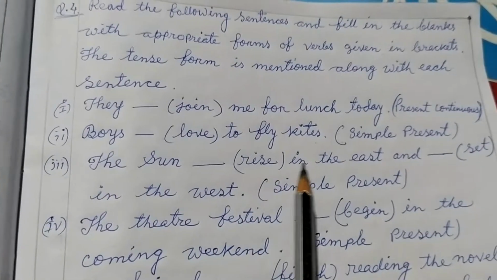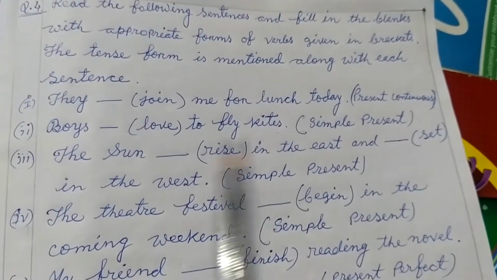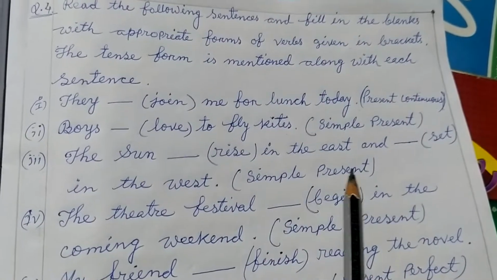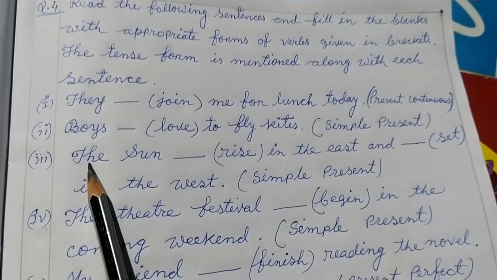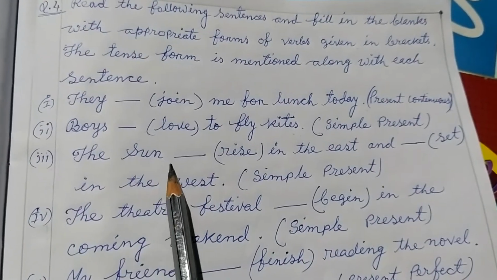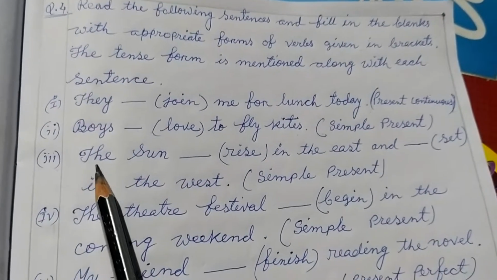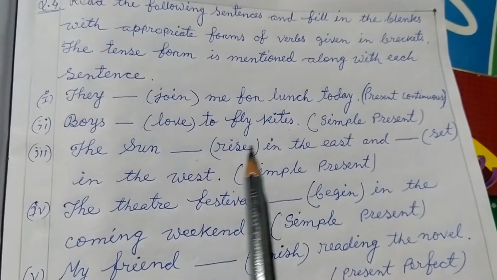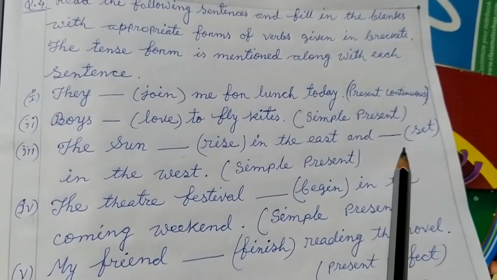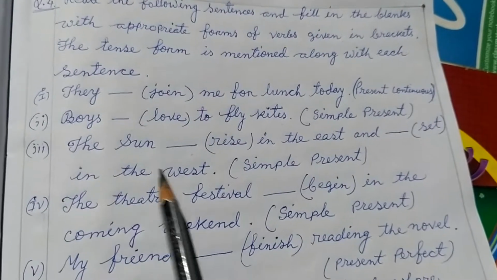Now students, number 3. The sun rise in the east and dash set in the west. Simple present tense. So students, for simple present tense, after the verb s or es is added. So the answer is the sun rises in the east and sets in the west.